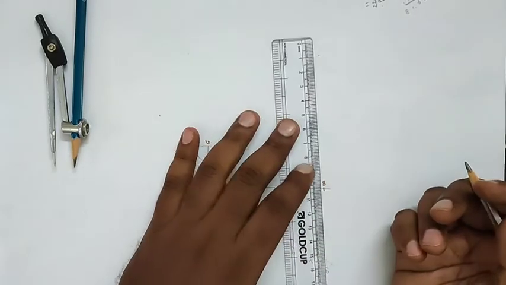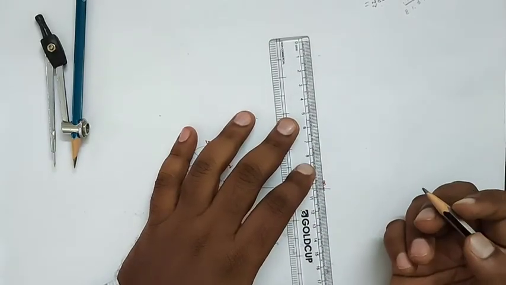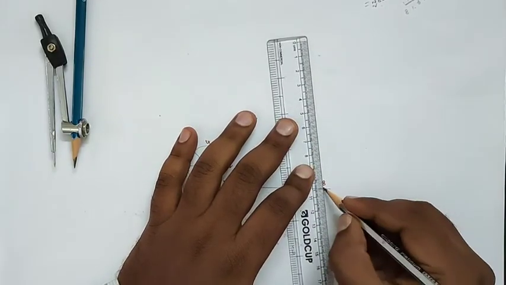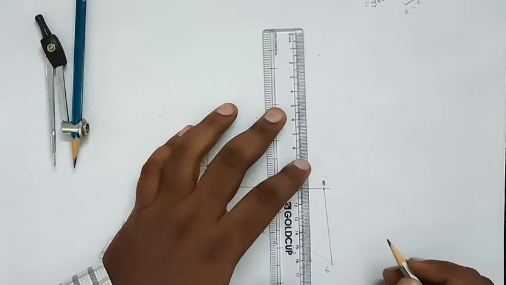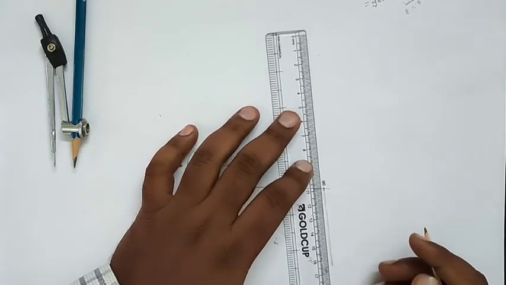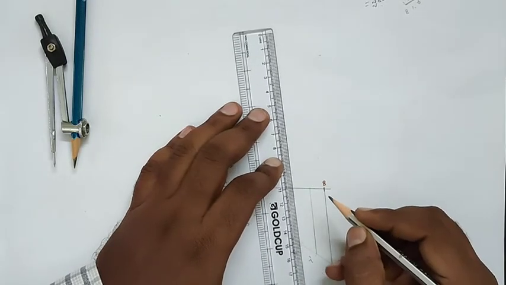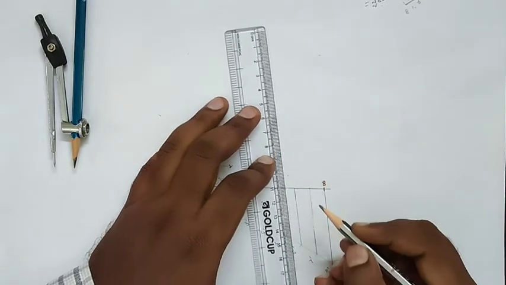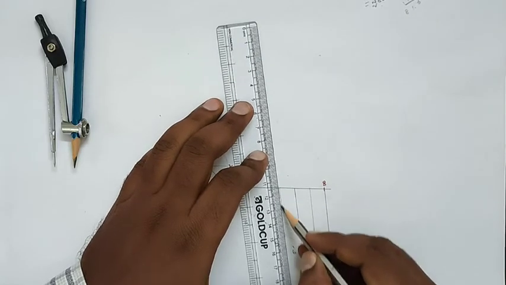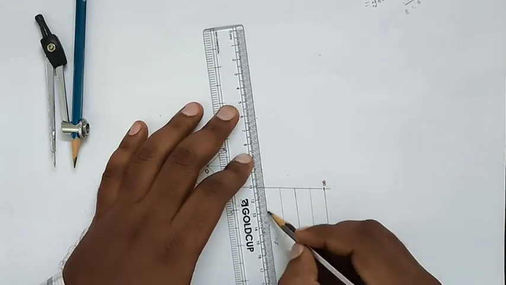Now joining 8 dash and 8. Through 8 dash and 8 we will draw the parallel lines, from the points on the inclined line.